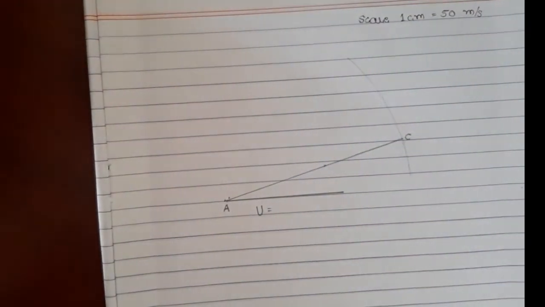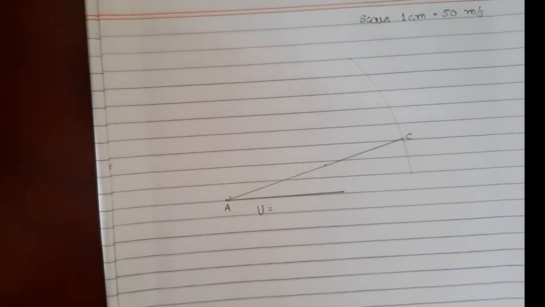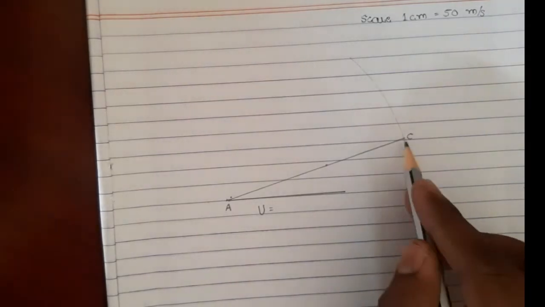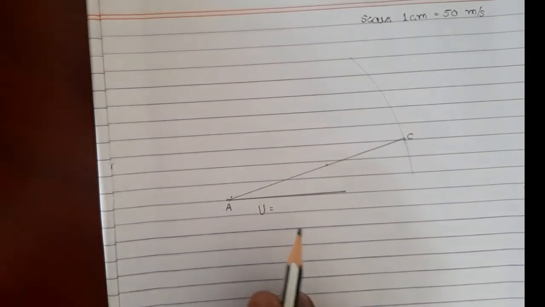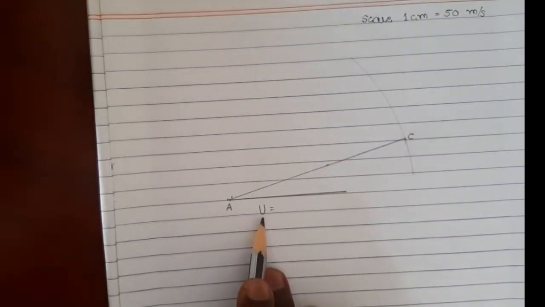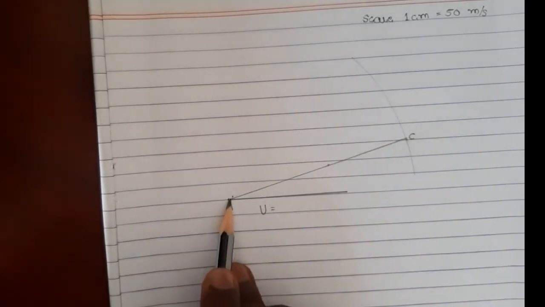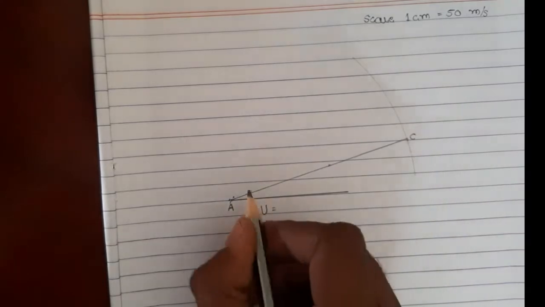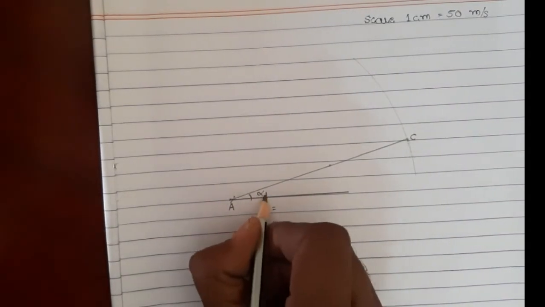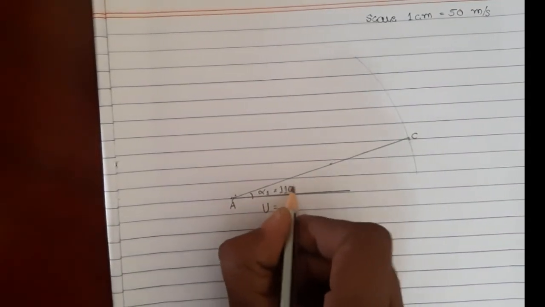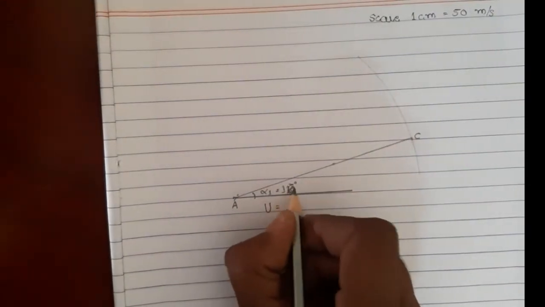I still do not know point B because I do not know where to join point C to point B, because I do not know what is the exact velocity of U, right? So now in this problem, along with V1, V2 is also given and alpha 2 is also given. Alpha 1 is 16 degrees, right?